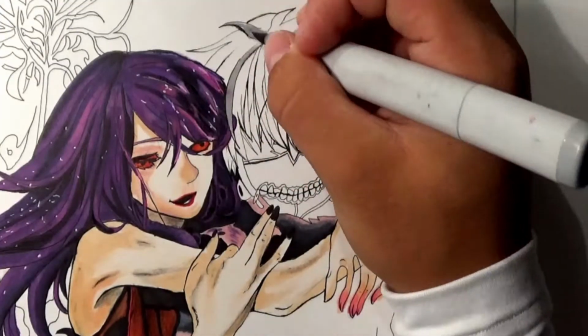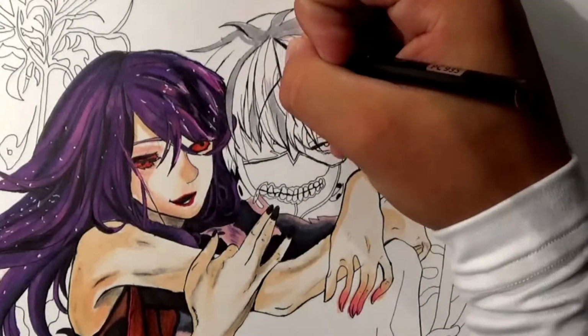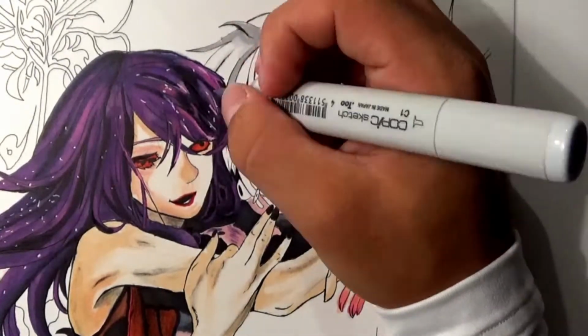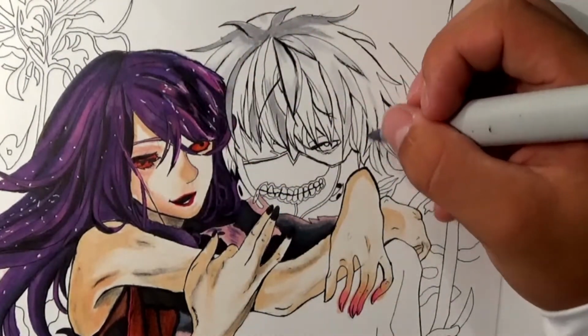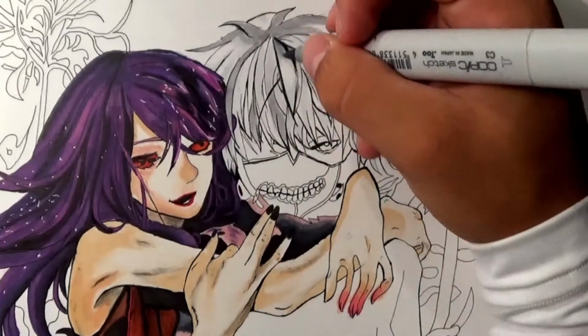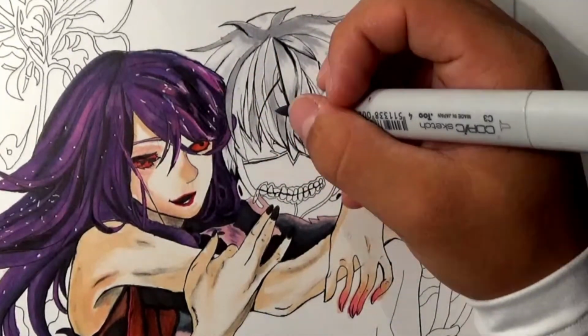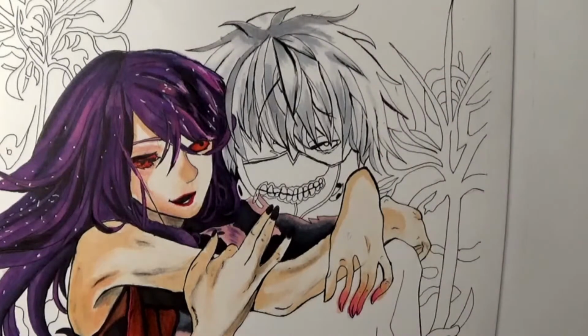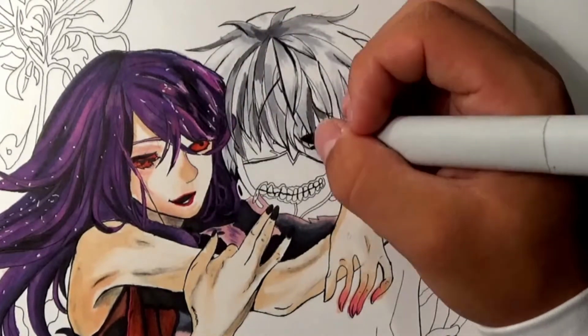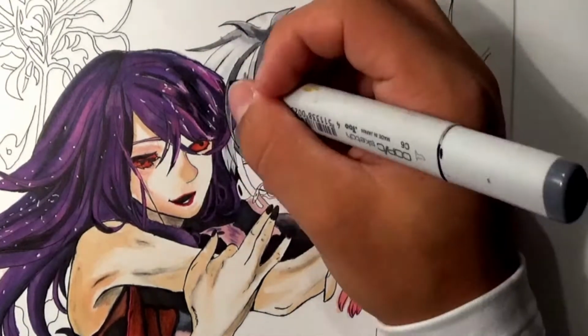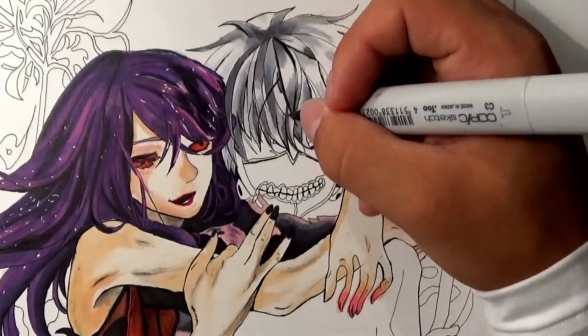So now I'm going to be going on to Ken's hair. Now Ken's hair, I used a whole bunch of different grays. I mean all of the grays you can possibly think of. I went from a C1 gray to a C3 gray to a C5, C4, all of the different grays in the C variety, because I wanted to make sure that there is plenty of variation in the hair of Ken Kaneki.